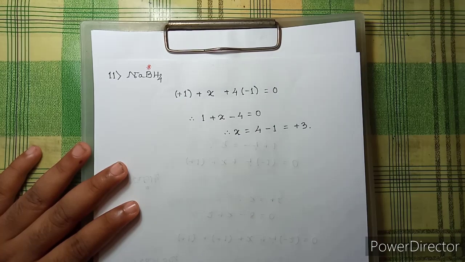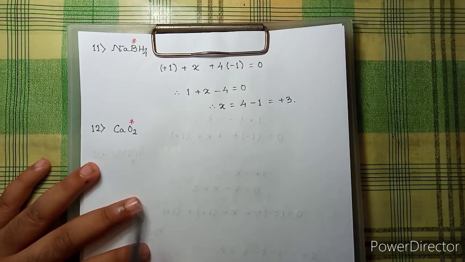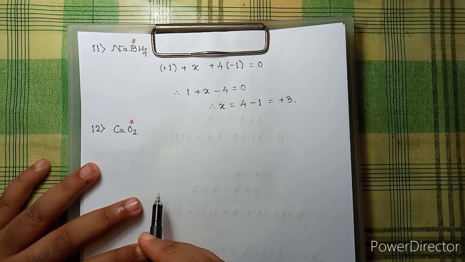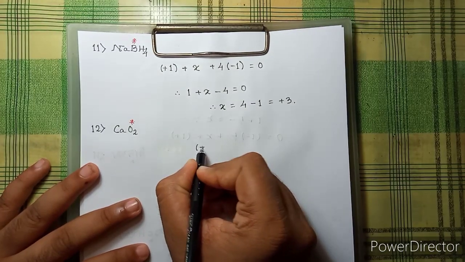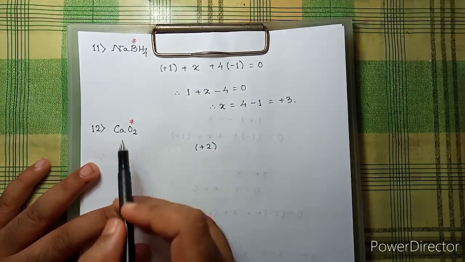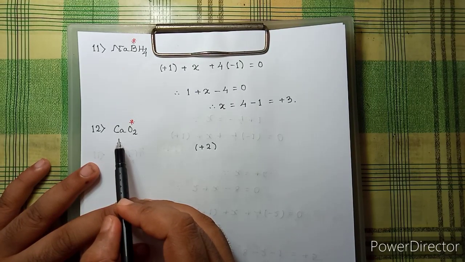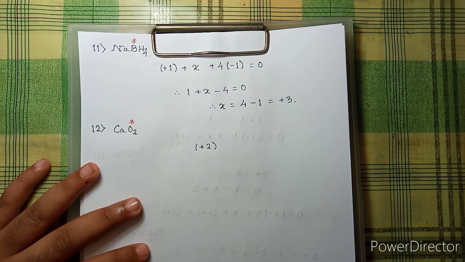Clear, everyone? Our next example is calcium peroxide, and here we have to calculate the oxidation number of the oxygen atom. First of all, we have to take plus 2 for this calcium atom, because calcium is present in the alkaline earth metal group, that is group 2A.